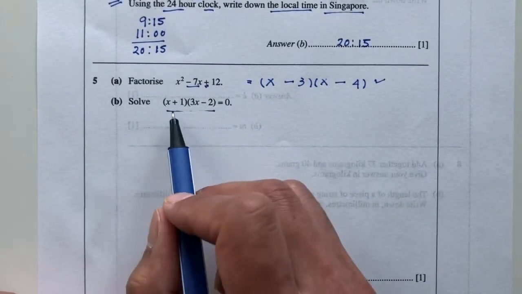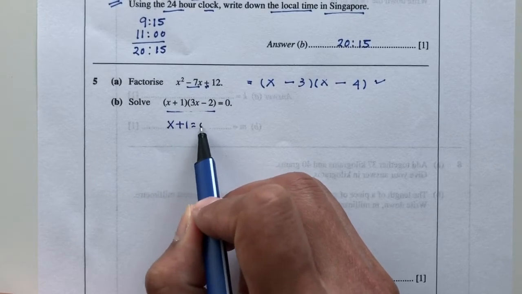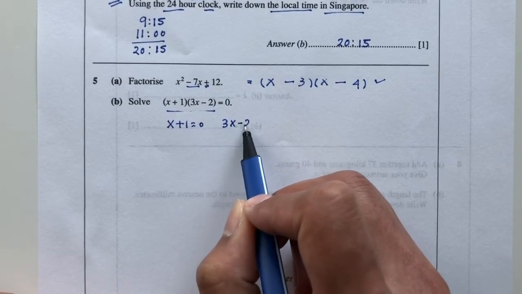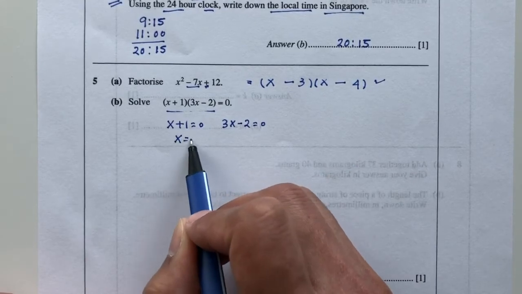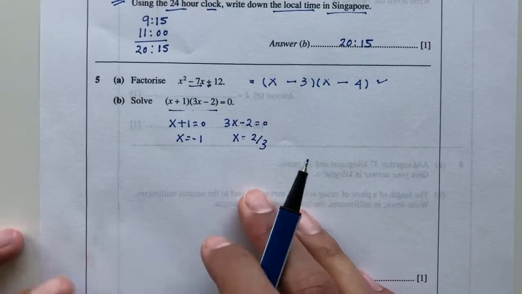Now solve. This one has been factorized for you already, so you just have to equate to 0. So x will be minus 1, and x will be 2 over 3. Okay. That is question 5.